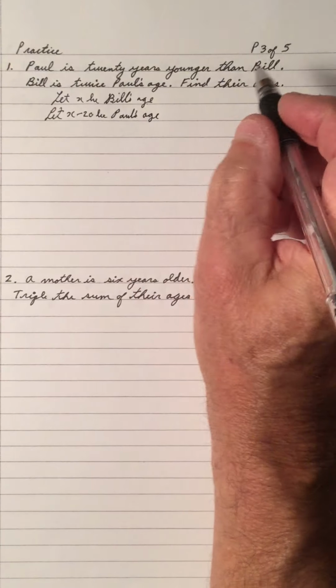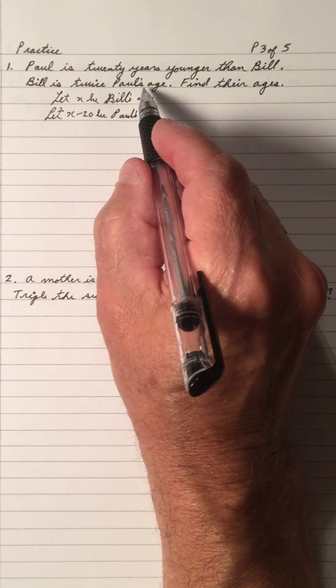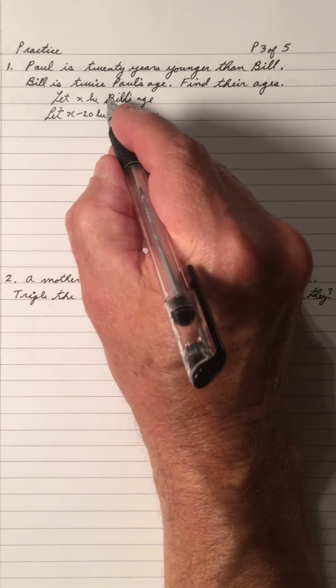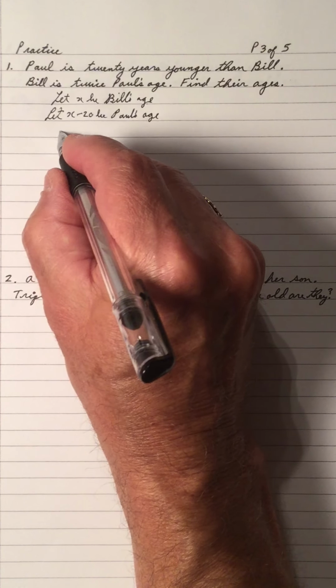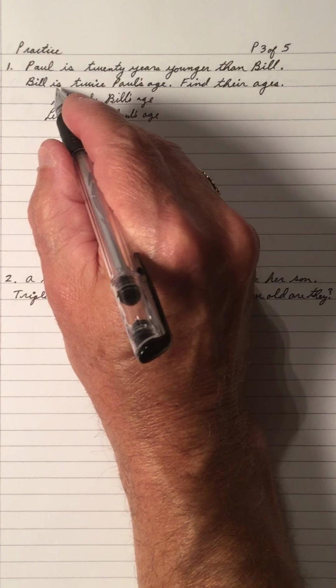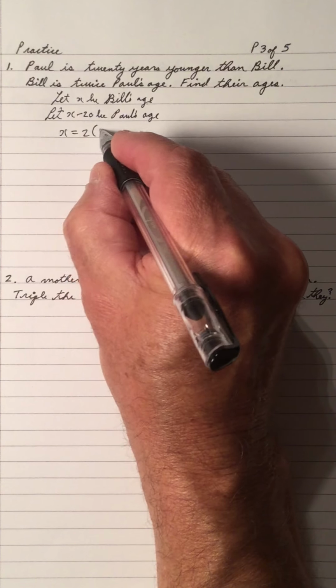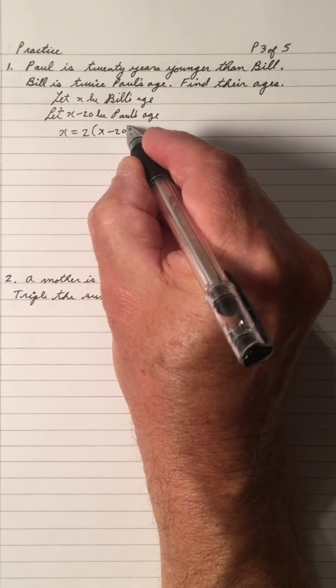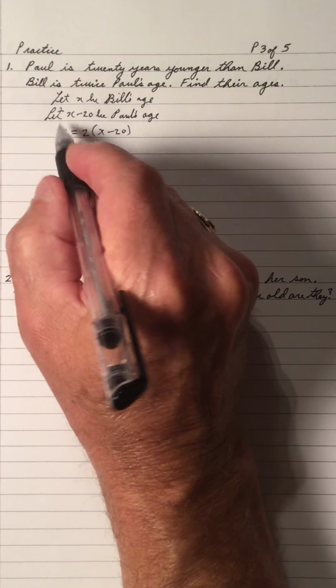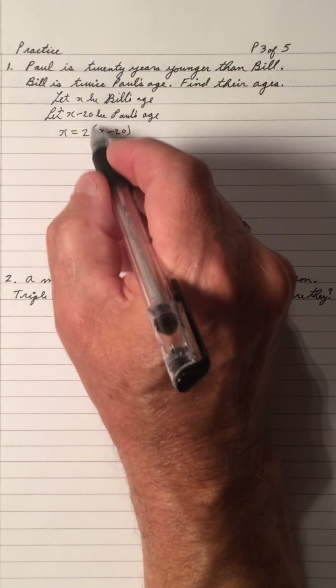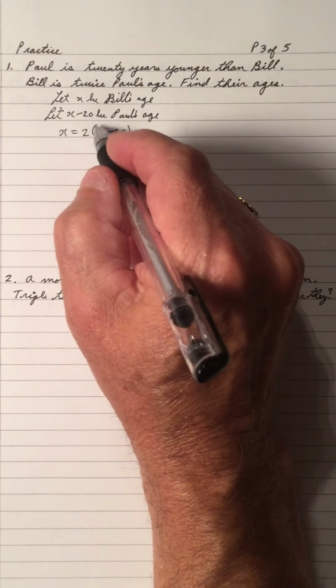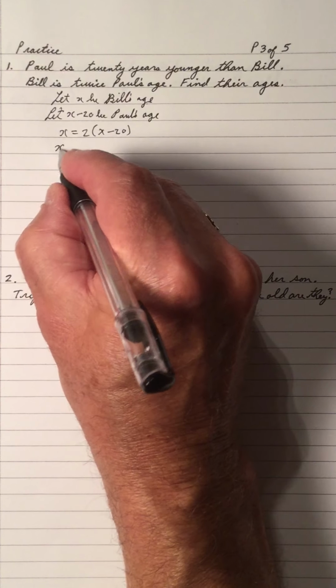Okay, and the next sentence gives us the equation. Bill is X, equal sign, twice Paul's. So that's twice X minus 20. As you read the sentence: Bill, X, is equal sign, twice, 2 times, Paul's age, X minus 20. And we work each of these out.